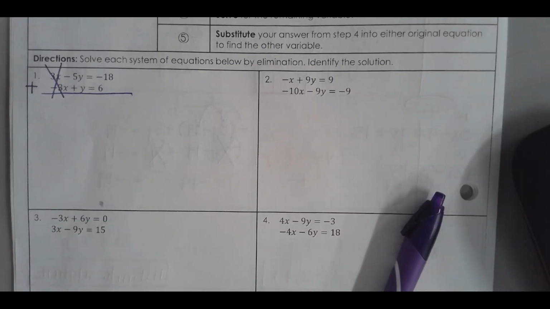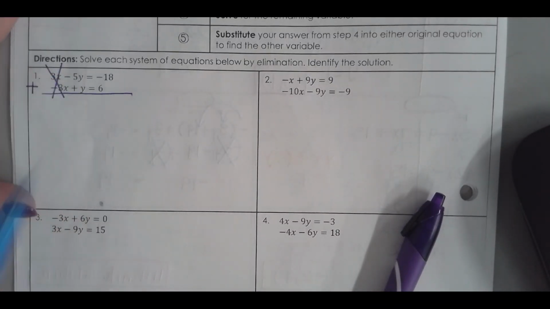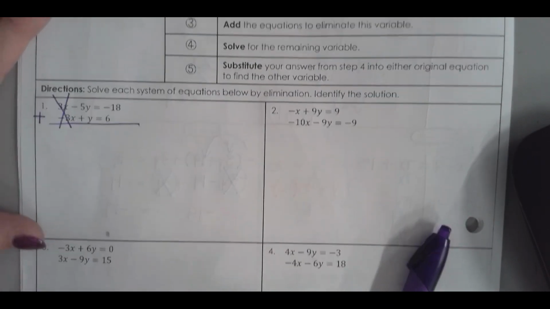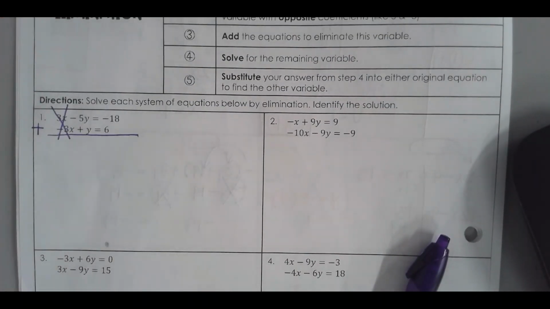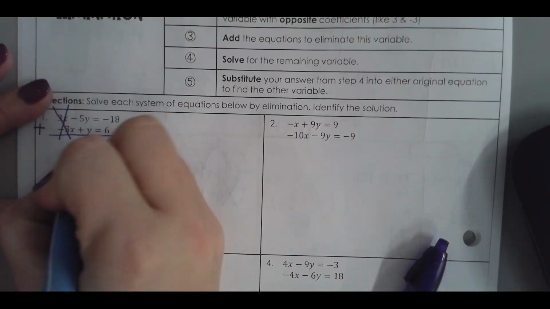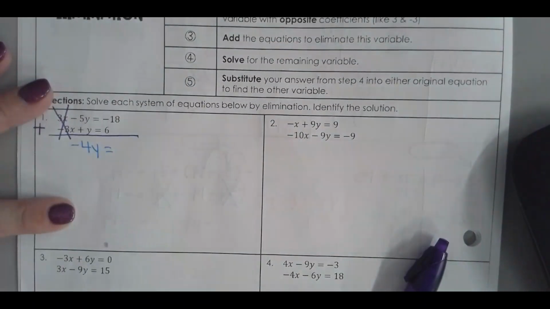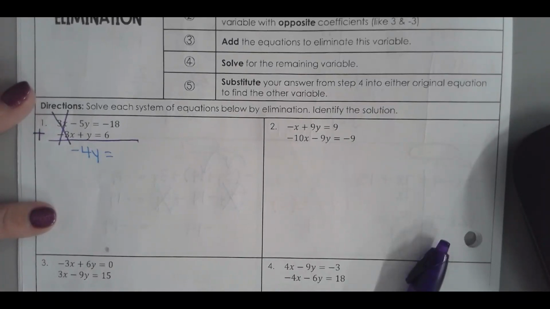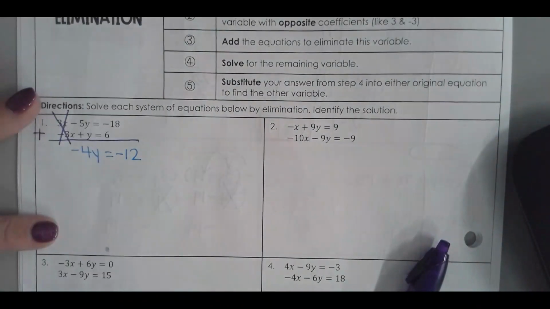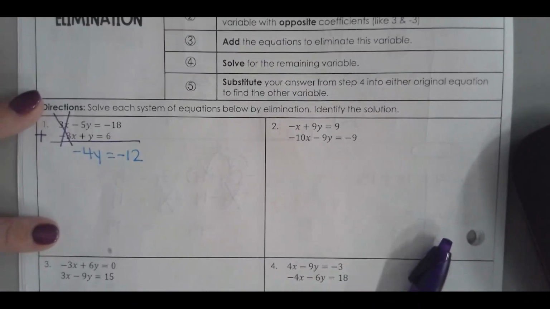So what is negative 5y plus y? Negative 4y. Negative 18 plus 6 is what? Negative 12. So we see what I did? I just added straight down. I added the y's, I added the plain numbers. And then what we're going to do is solve for y.